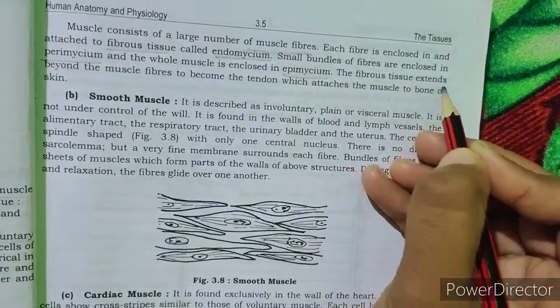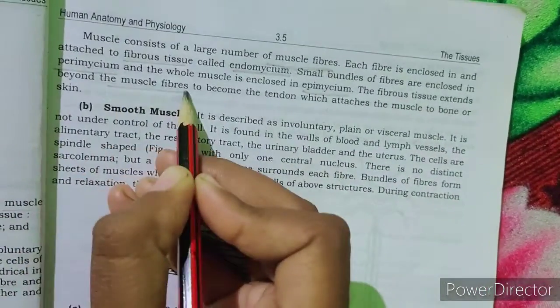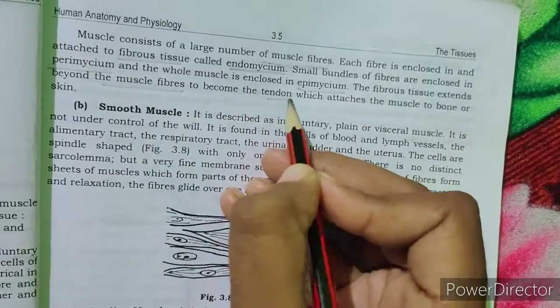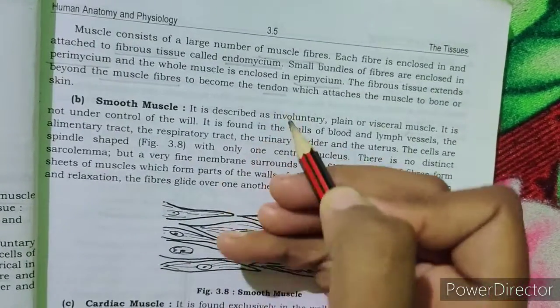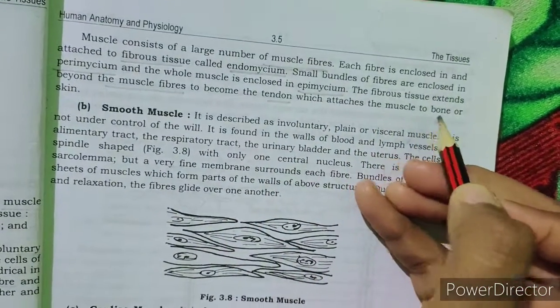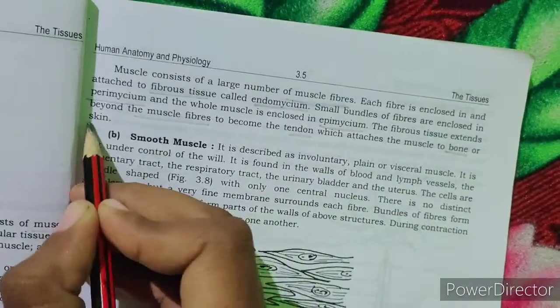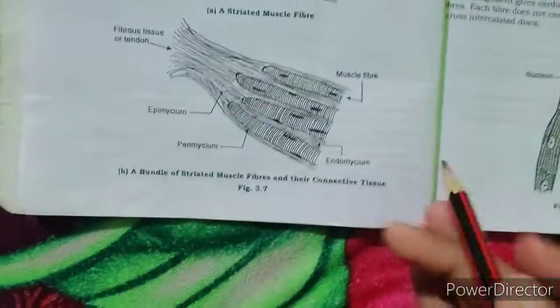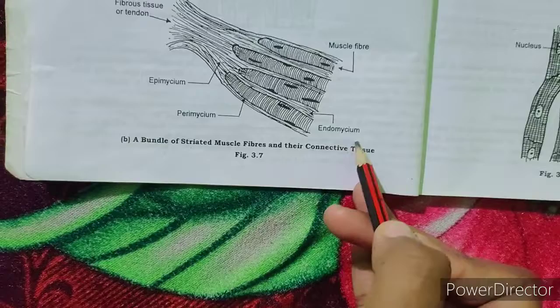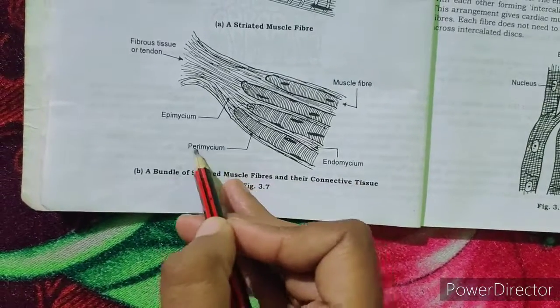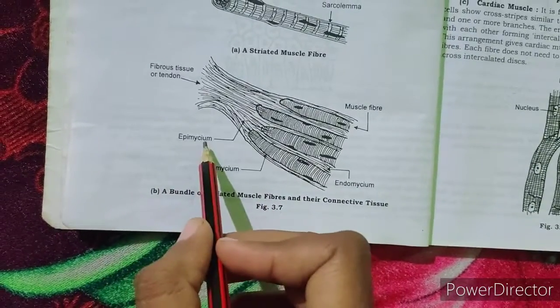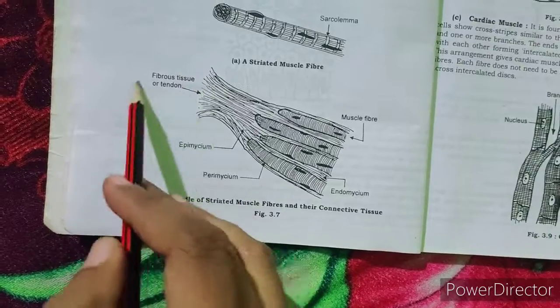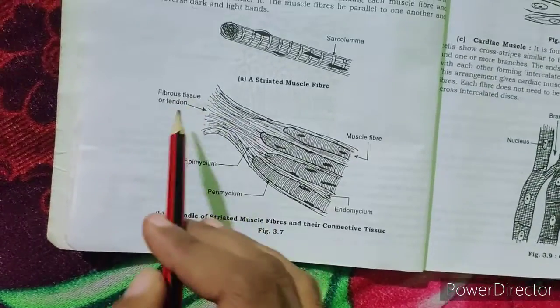The fibrous tissues extend beyond the muscle fibers to become the tendons, which attach the muscles to bone or skin. Here you can see the endomysium, perimysium and epimysium, connected with the fibrous tissues or tendons.